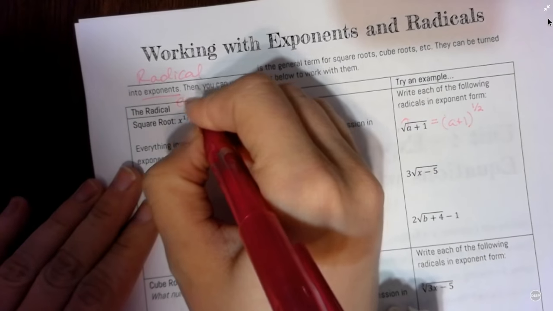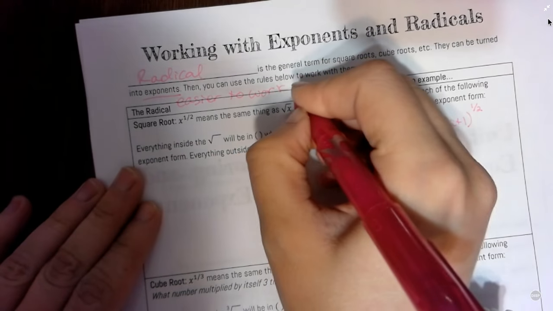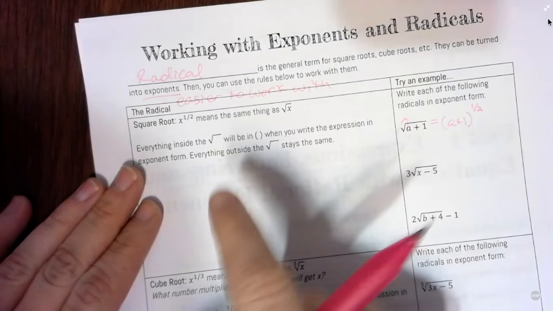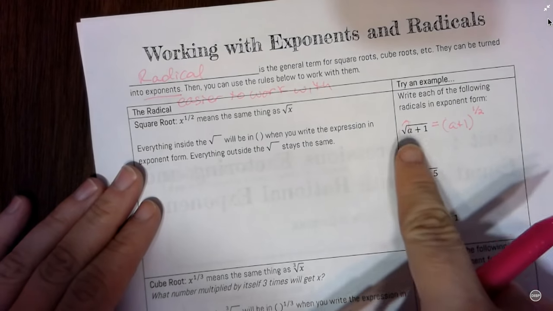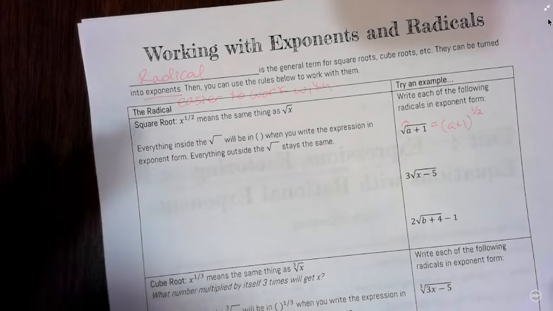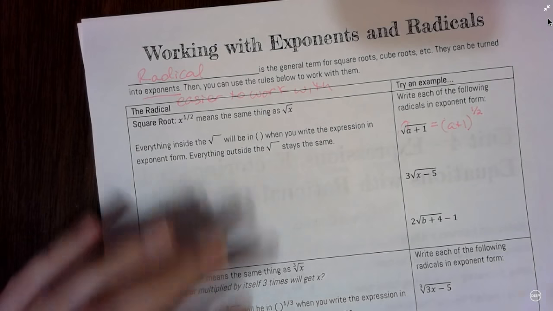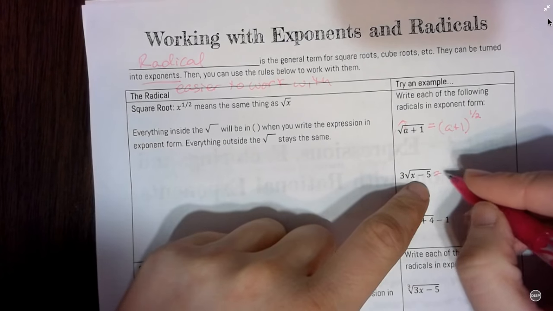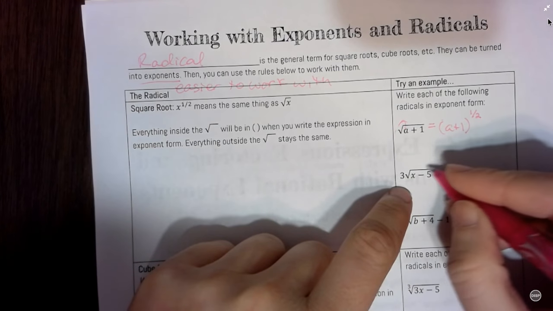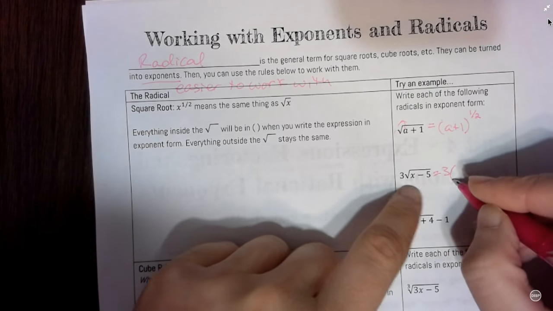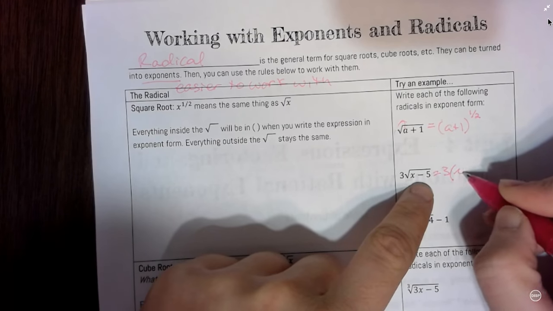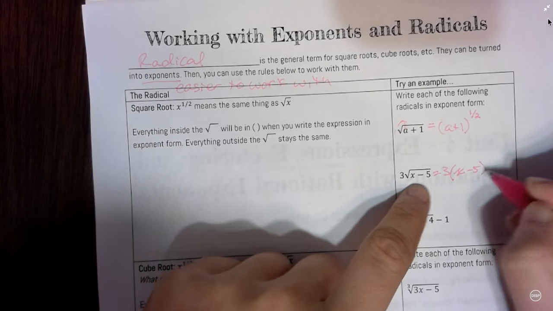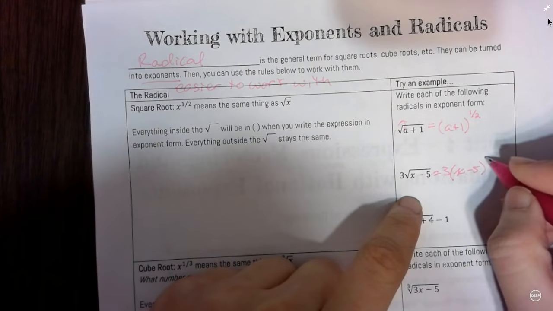So exponents are easier to work with a lot of times than radicals because they can interact with each other. So then we've got this one. So anything that is outside the square root stays outside the parentheses. And then x minus 5 goes into the parentheses. And then the square root turns into a 1/2 exponent.